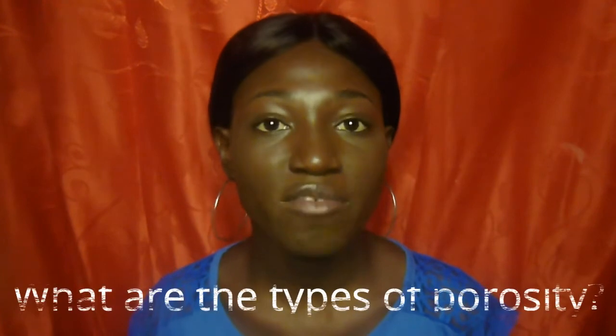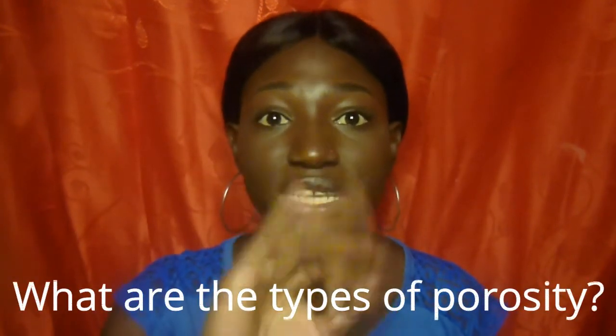Now that we've gotten the question of what is porosity answered, the next thing we'll be talking about is what the types of porosity are. There are three types of porosity. The first one is low porosity, then there's high porosity, and then there's normal porosity. Now, what is low porosity?